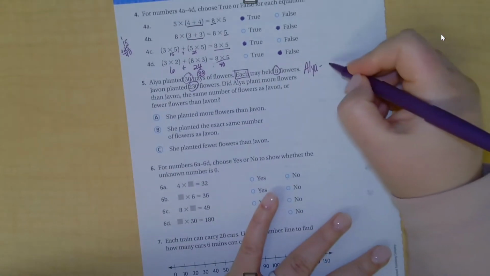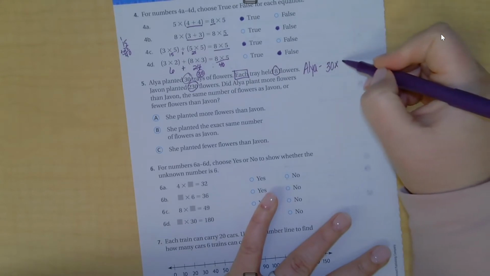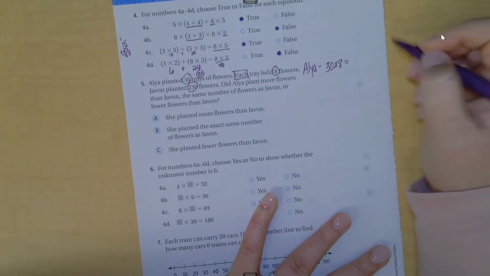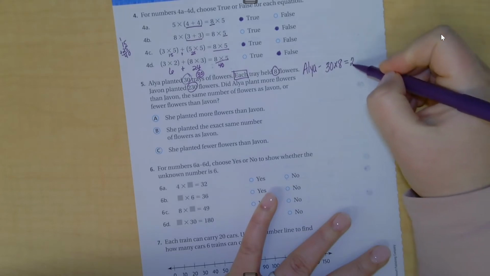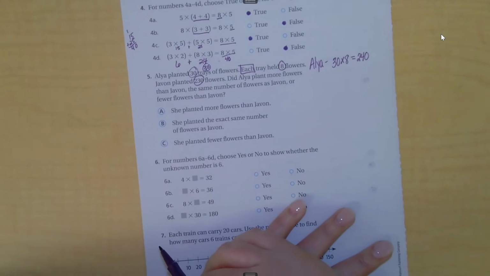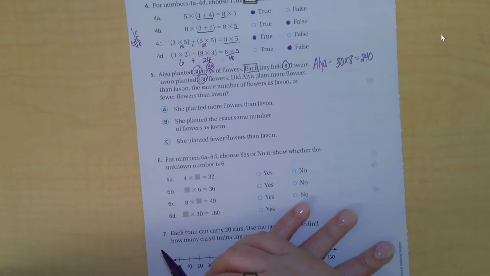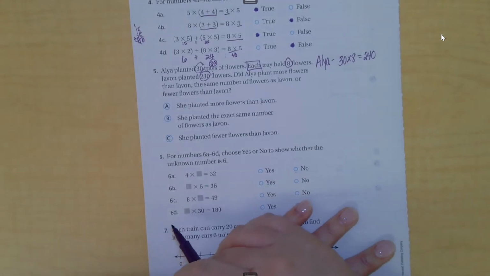Okay, she has 30 trays. Each tray holds 8. So she's got 30 groups of 8. Okay, if I take my 0 away, then what's 3 times 8? 24. Put your zeros back. So Alia planted 240. Javon planted 230. So that tells me that Alia planted more flowers than Javon.